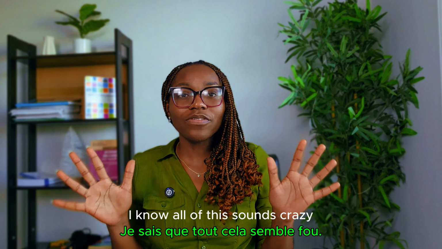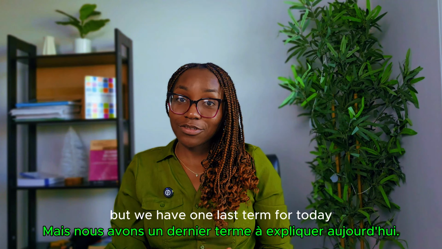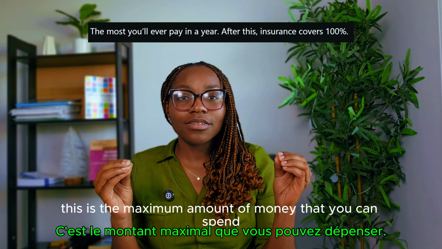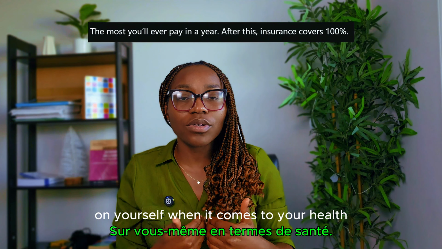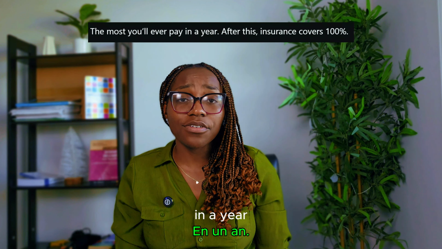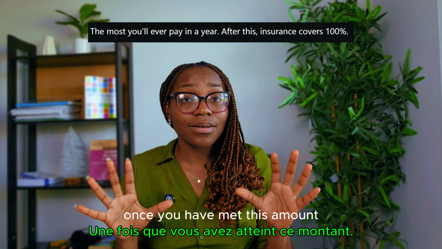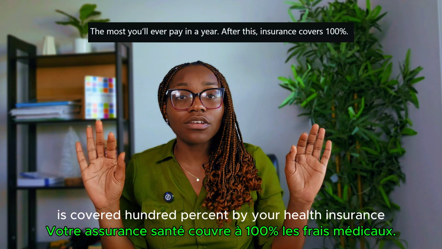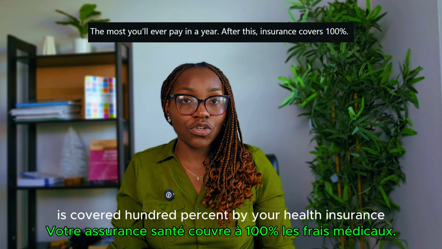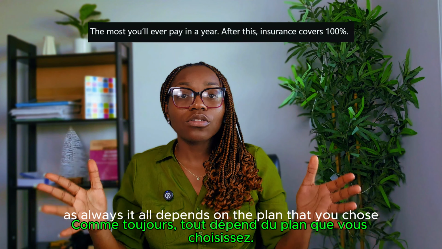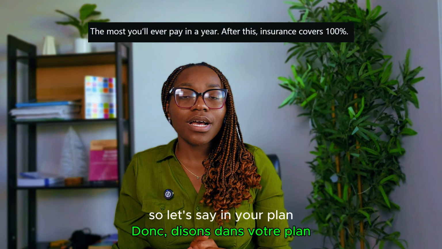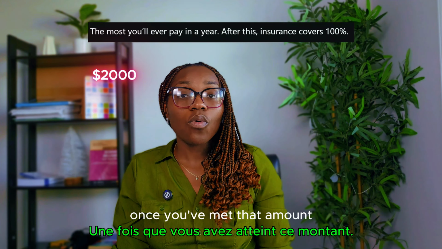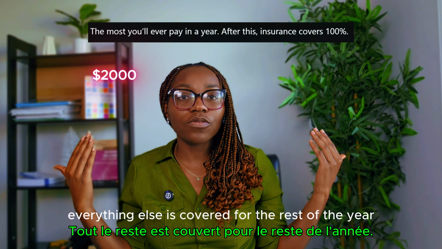I know, all of this sounds crazy, but we have one last term for today, and it is the out-of-pocket max. This is the maximum amount of money that you can spend on yourself when it comes to your health in a year. Once you have met this amount, whatever bill you get, whatever doctor's visit you have, whatever prescription is covered 100% by your health insurance. As always, it all depends on the plan that you chose. So let's say in your plan, your out-of-pocket max is $2,000. Once you've met that amount, everything else is covered for the rest of the year.